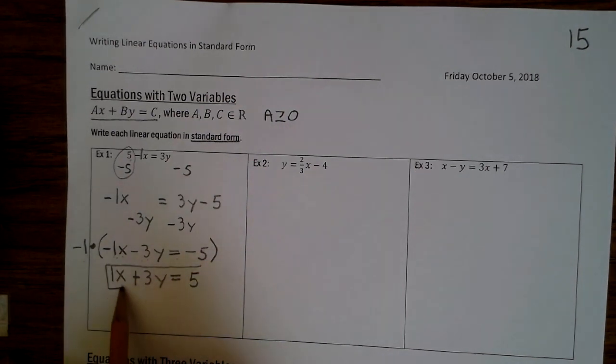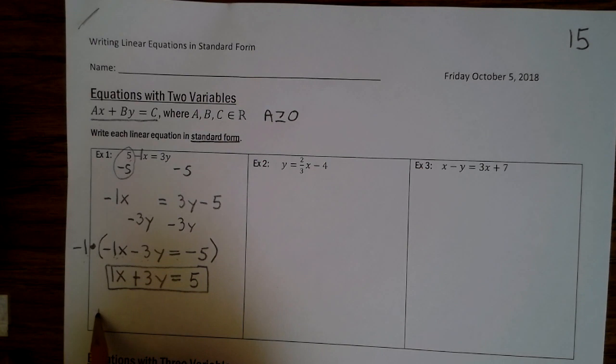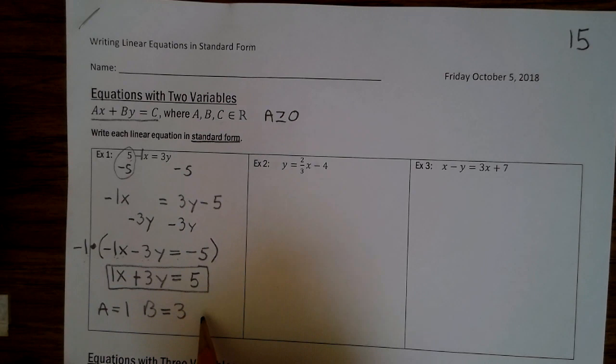And I want you to go ahead and write out what the A, B, and C are. So A is 1, B is 3, and C is 5.